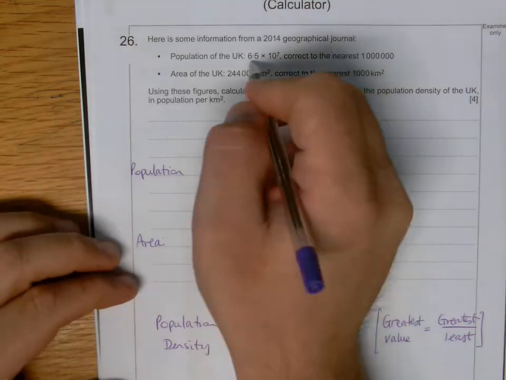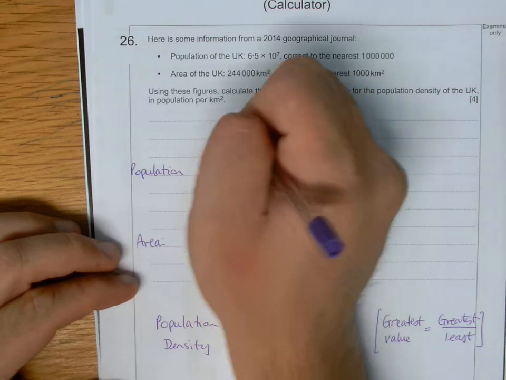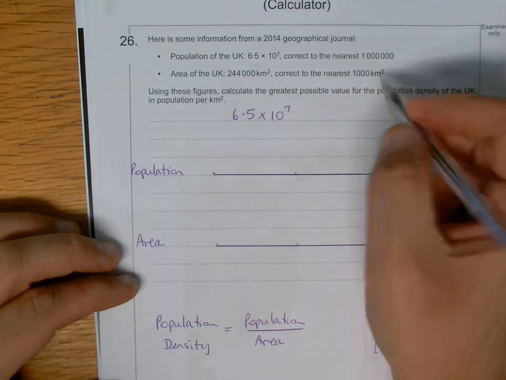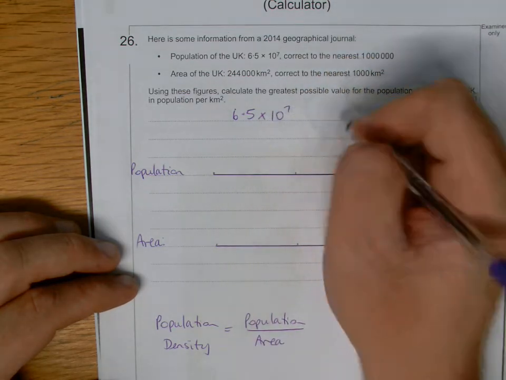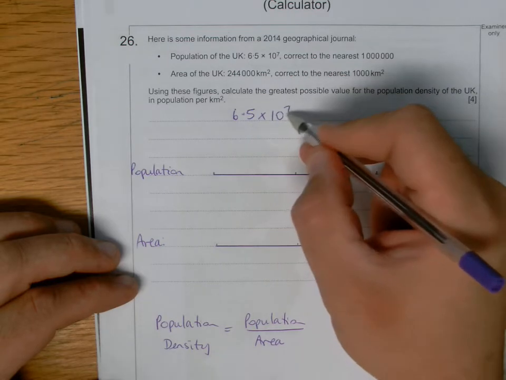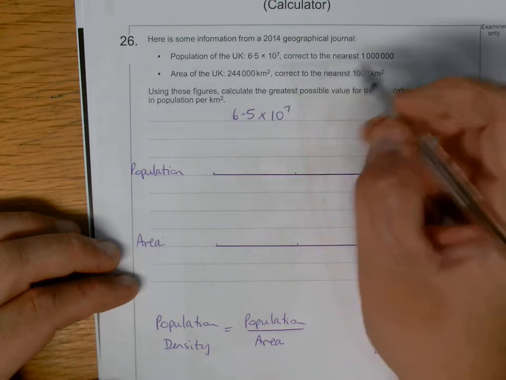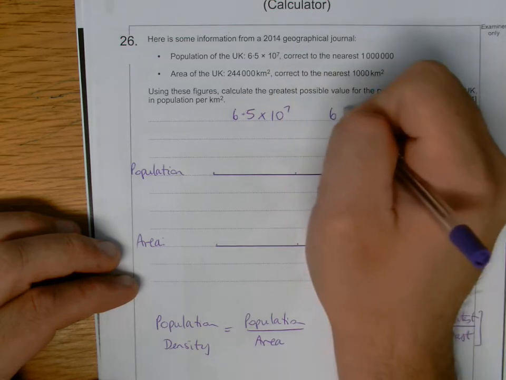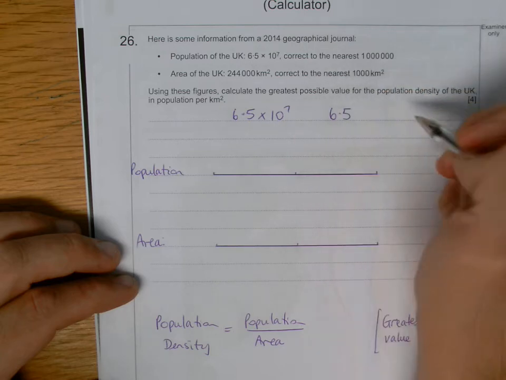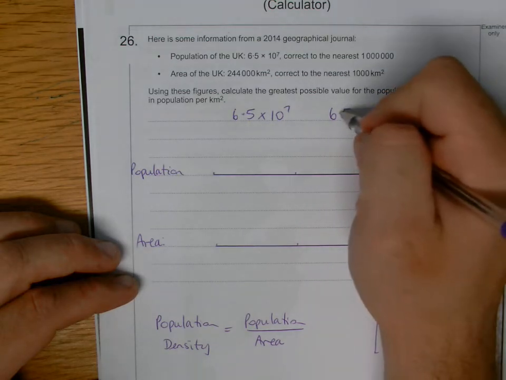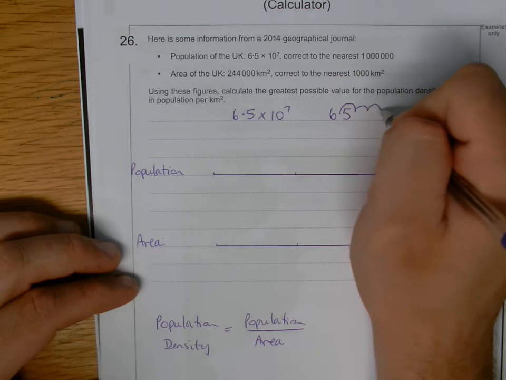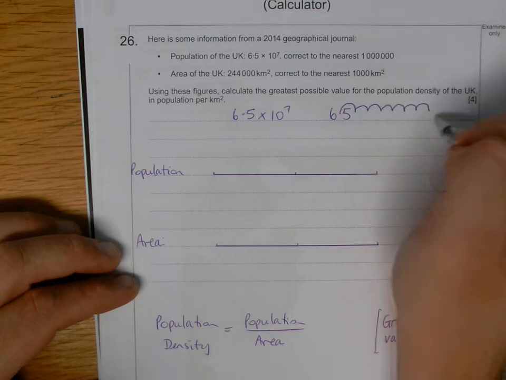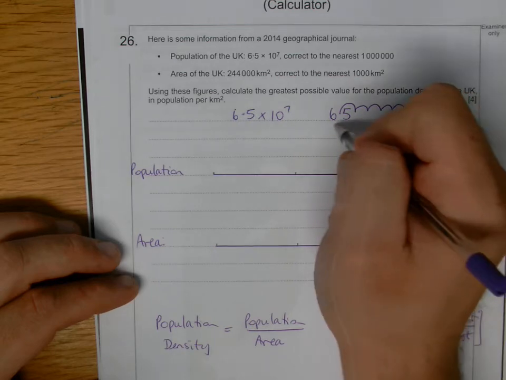Okay, so what I'm going to do to start with is change that standard form number into an ordinary number. So remember, when you've got times 10 to the power 7, obviously it's because there's a positive power there, it's going to be a big number. It's what you expect with population. So the decimal point needs to move 7 places to the right. So 1, 2, 3, 4, 5, 6, 7. So it's going to go there. Then everything else fills up with zeros.